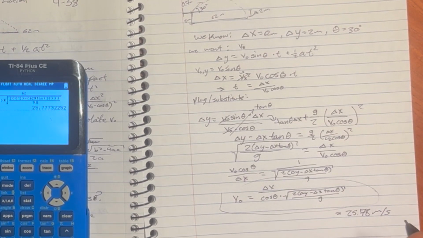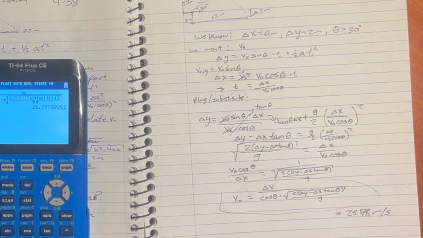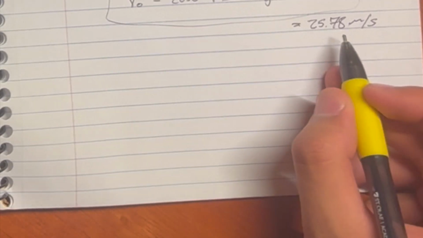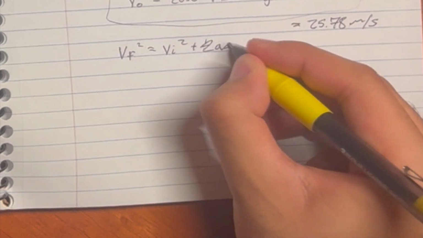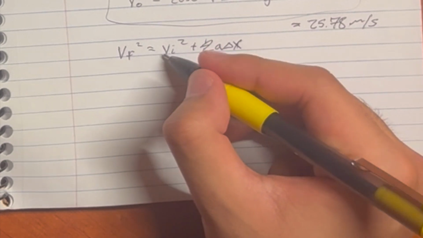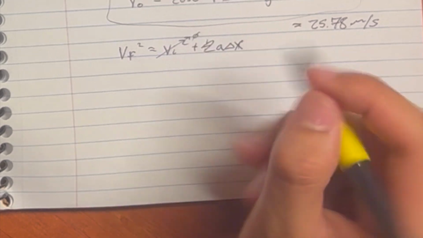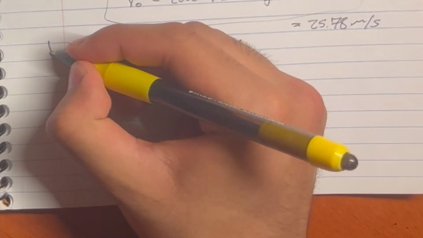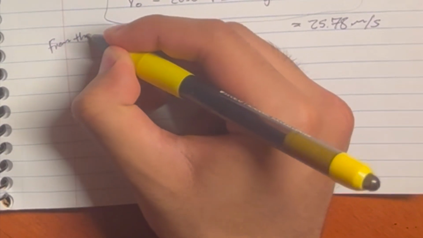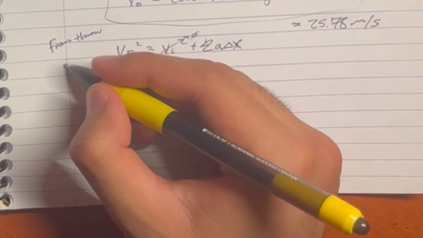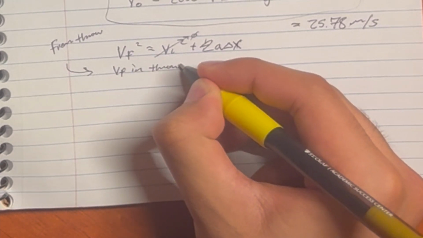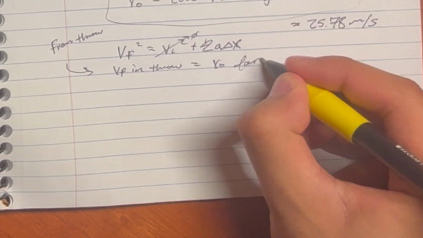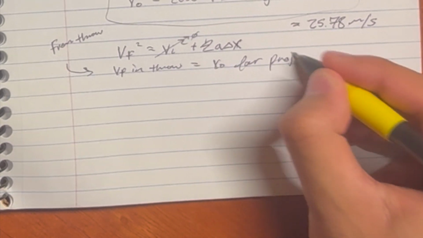So it's not in the y direction. If it was in the y direction, it would have the sine attached to it. And so now with your v naught, you know that v initial squared is 0 because presumably the javelin is starting from rest. Sorry, this is from the throw, because we know that v final in the throw is equal to v initial for projectile motion.